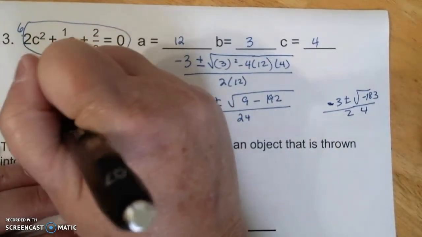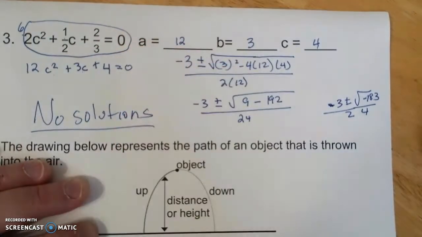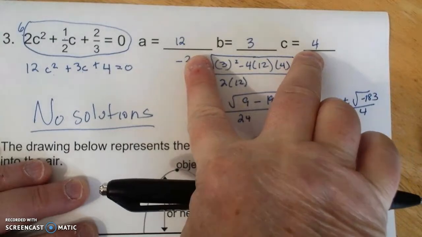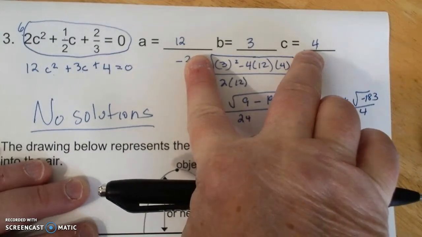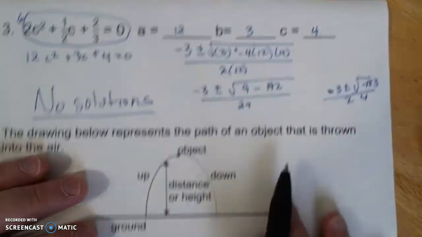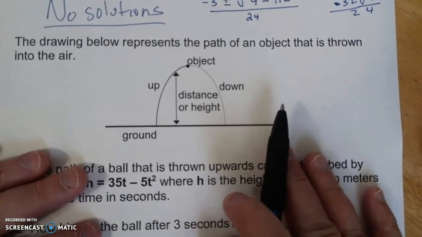is a no solution. So the ones that pop out the easiest to me is when they're all positive and these two multiplied together and then times 4 is bigger than that squared. Okay, you're going to get into application problems.